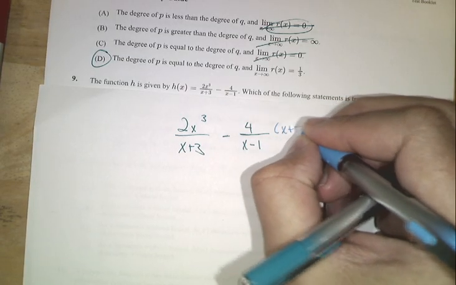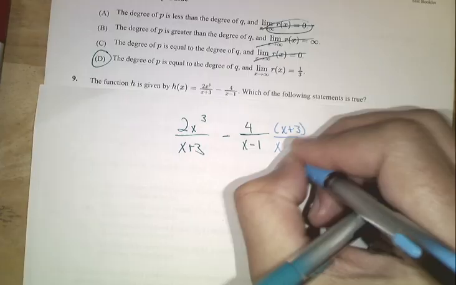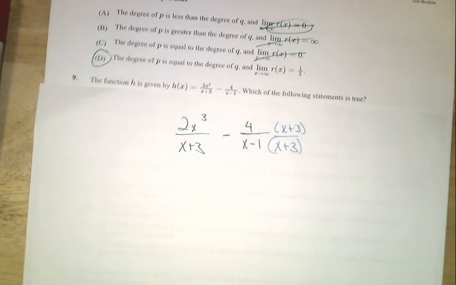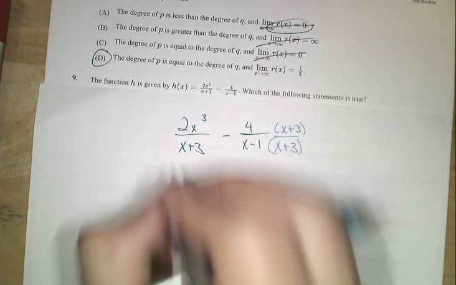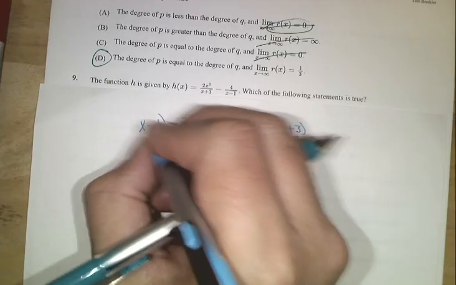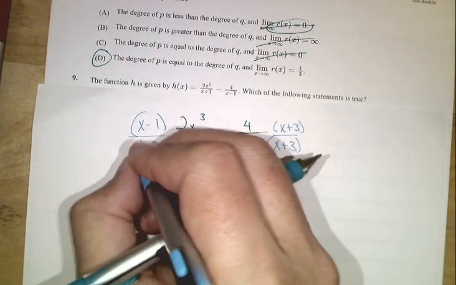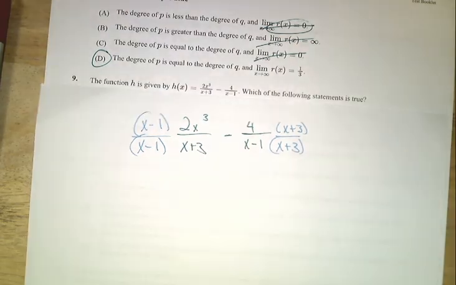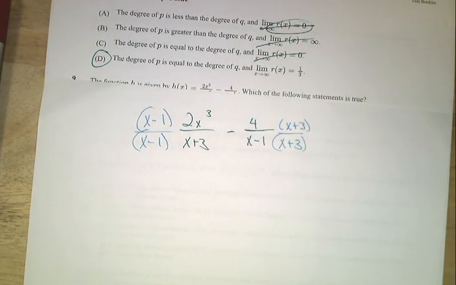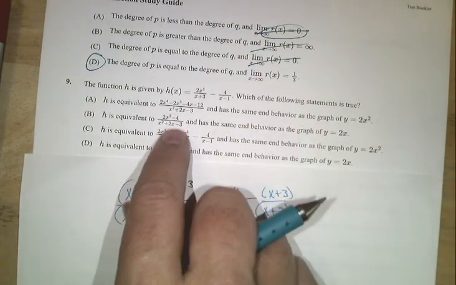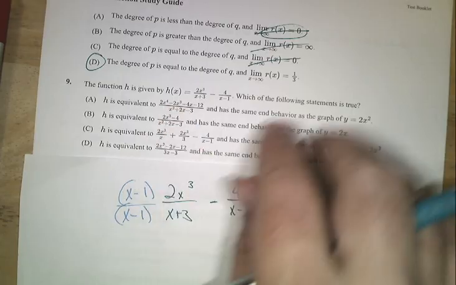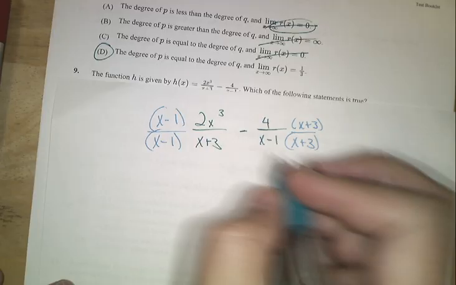So we'll do x plus 3 over x plus 3. And then I'll take this denominator and multiply the big fancy version of 1 over here. So that's x minus 1 over x minus 1. And then I think I'm going to have to FOIL all these out. Is that right? Yeah, so all of these are expanded out. So we might have to go ahead and do that, which sounds lame.